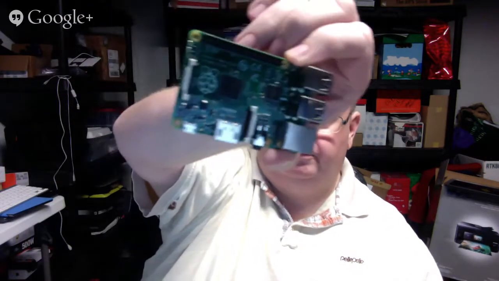I've done nothing with this yet. They're really neat, and you run it off of an SD card. I have the Model B. The newer model is even better, and it just looks like that. You can get an enclosure.